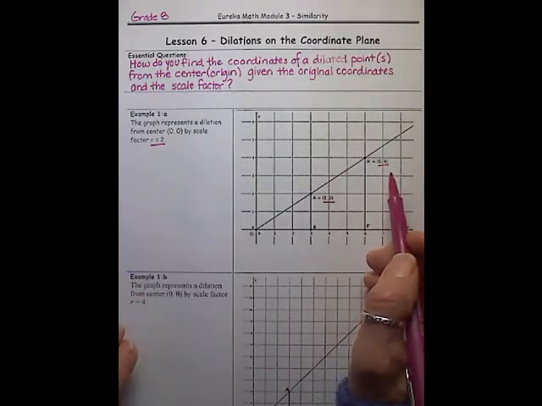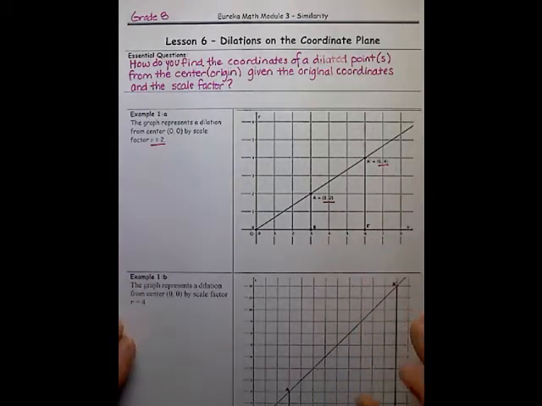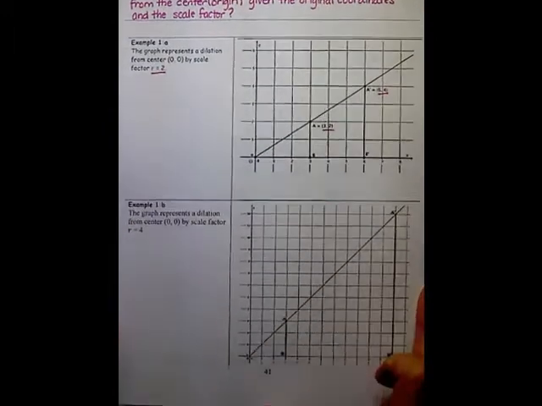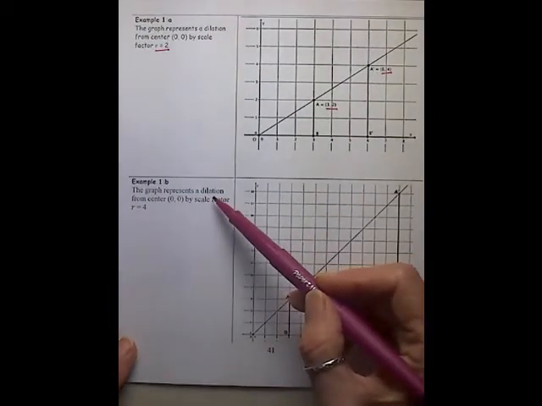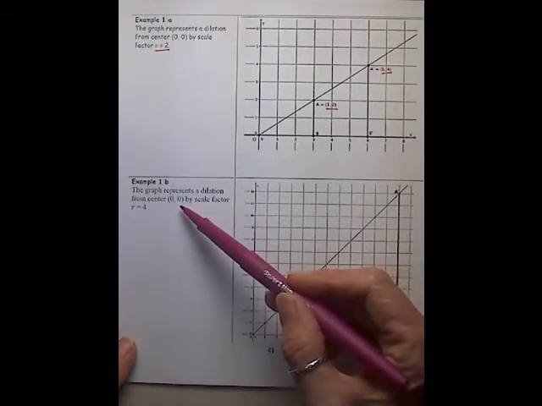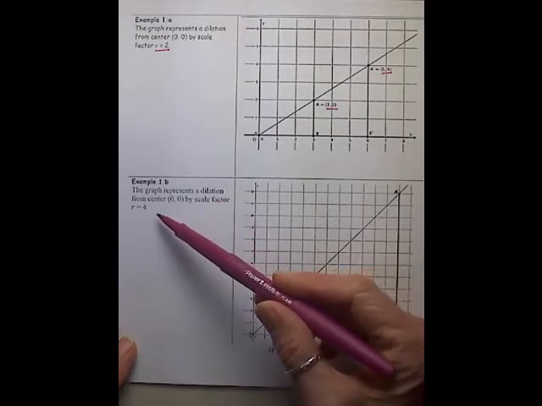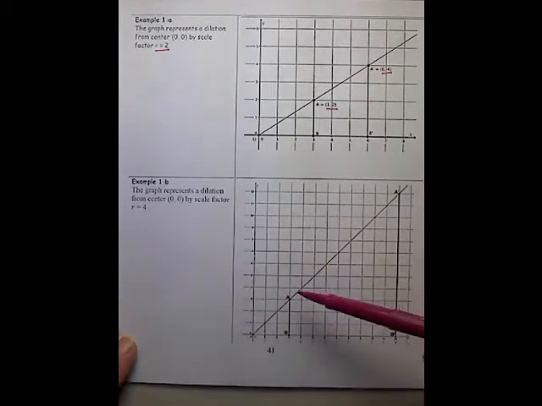Now, test your assumption and see what you would expect in example 1b. In example 1b, we are representing a dilation, again from center O, and this time with a scale factor of 4. So how might you expect your coordinates from A to A prime to change?